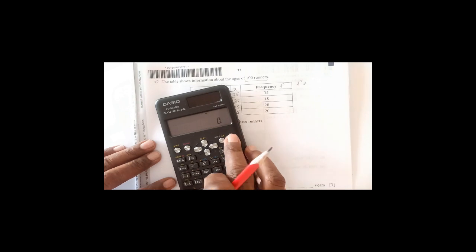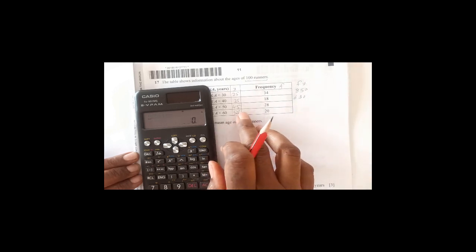110, it is 55. So this is frequency, and we are going to multiply. This is x and this is fx. We are going to multiply this. So that is 25 times 34, which is 850, right? Then 35 times 18, 630. Then 28 times 45, which is 1260, plus then 55 times 20, which is 1100. So we are going to add all of these.